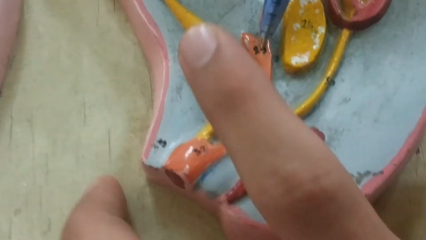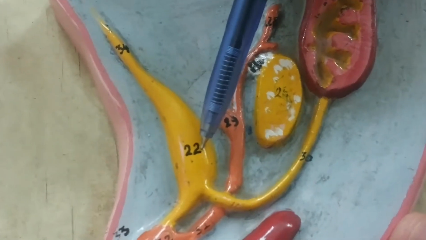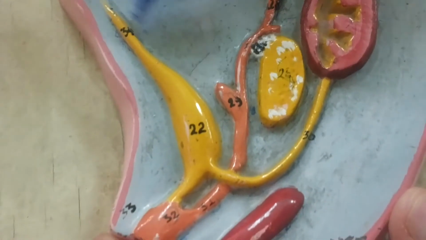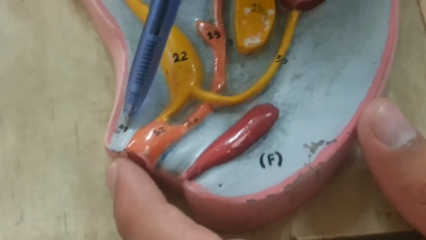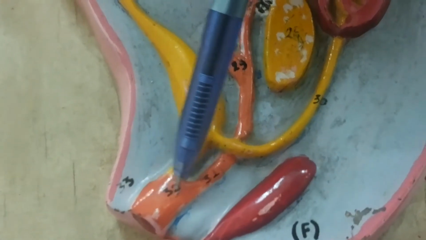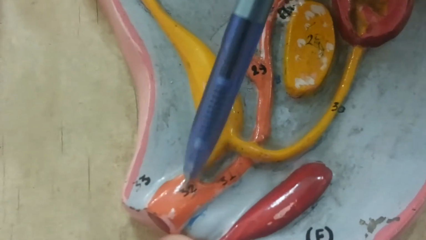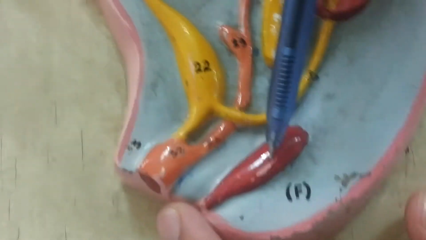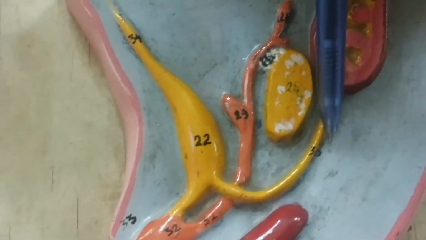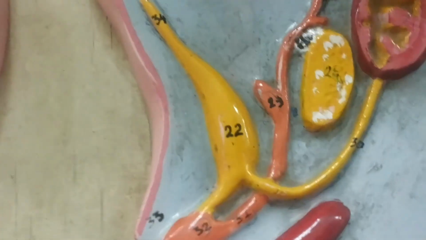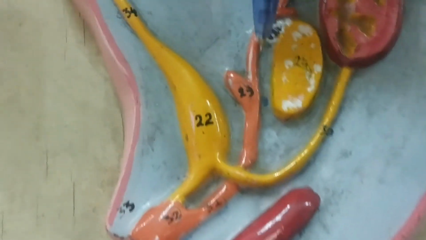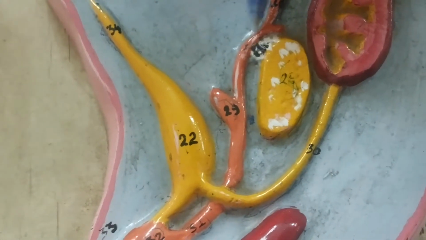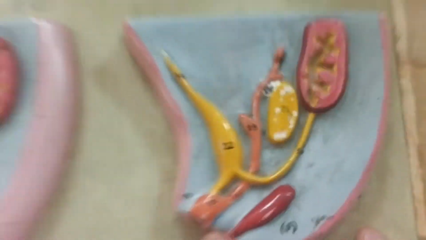This is the uterus, urinary bladder, the urachus, the clitoris, the vestibule, the vagina, the rectum, the ureter, and of course the uterus. This region is the vagina, then this is the cervix, and this is the body of the uterus. Thank you very much.